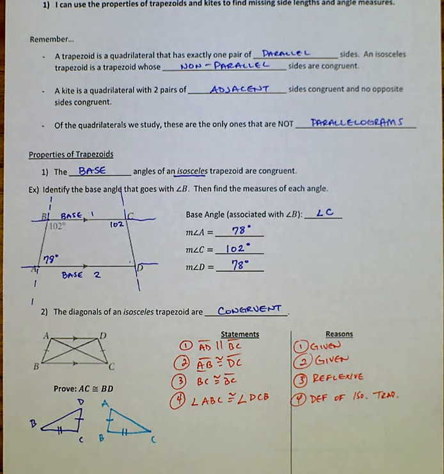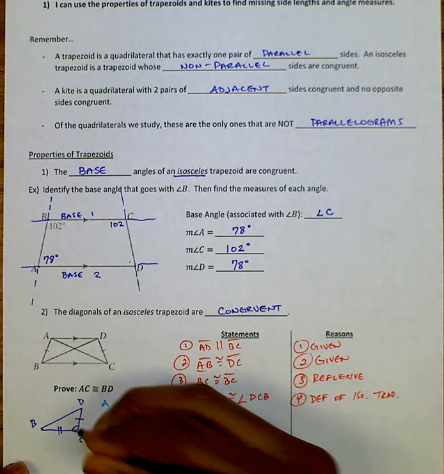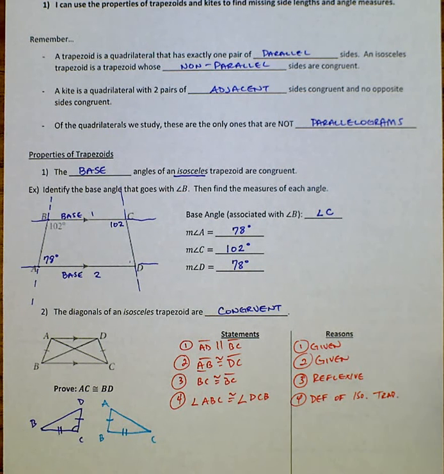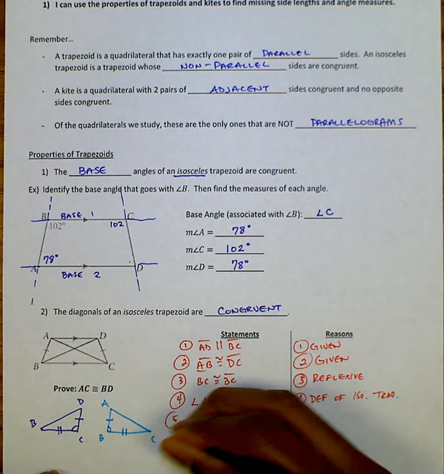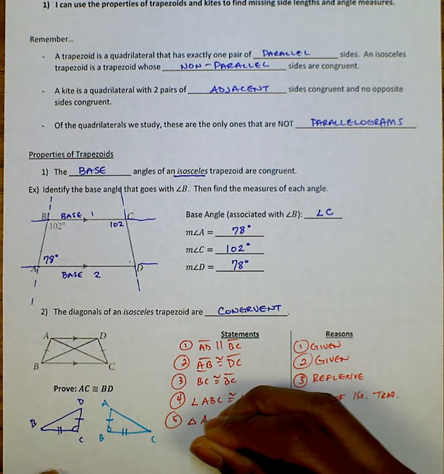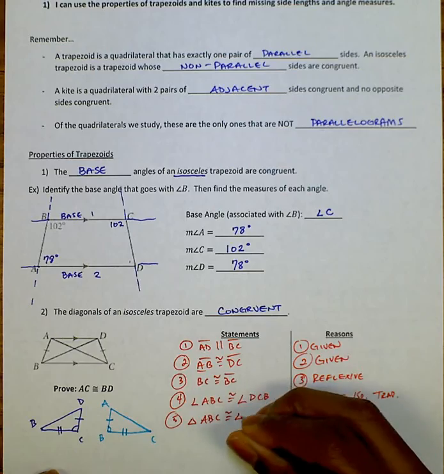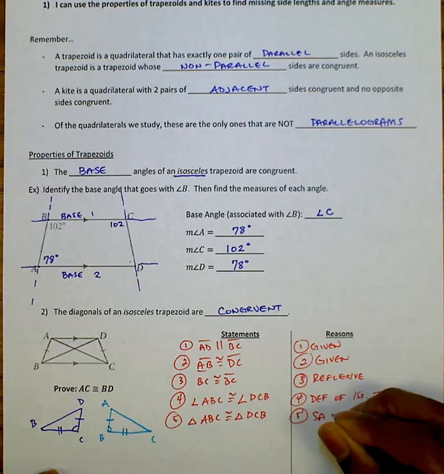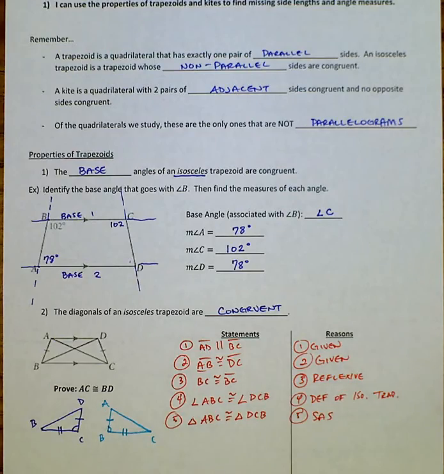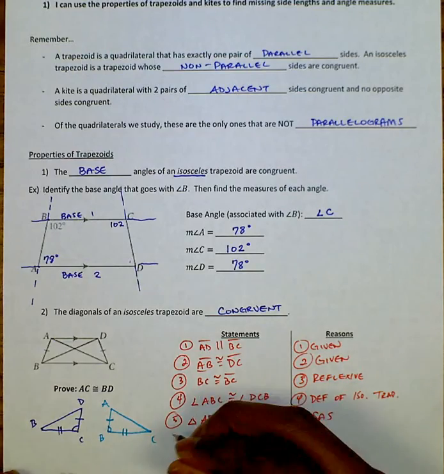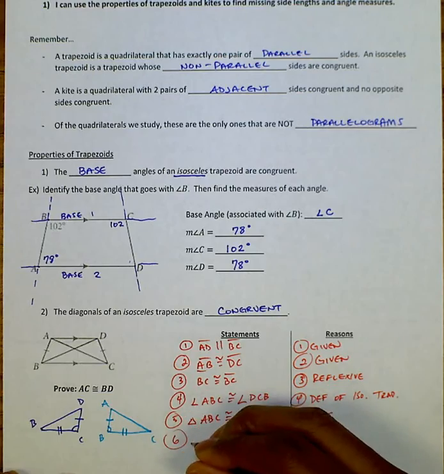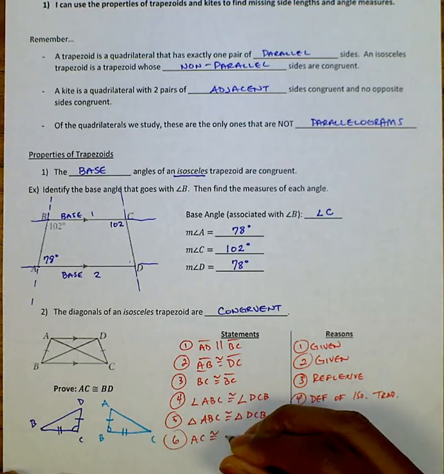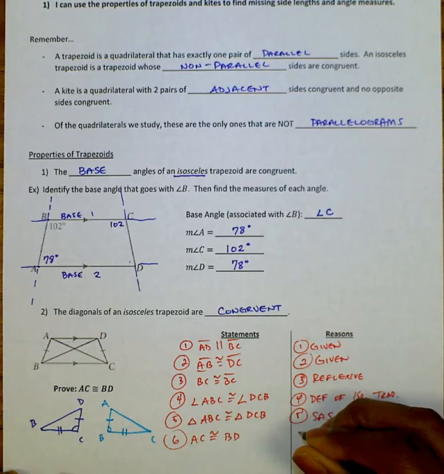And so because I have two congruent sides and these two congruent angles, I can say that triangle ABC is congruent to triangle DCB because of side, angle, side. Because those two triangles are congruent, then I can say that AC is congruent to BD because of CPCTC.